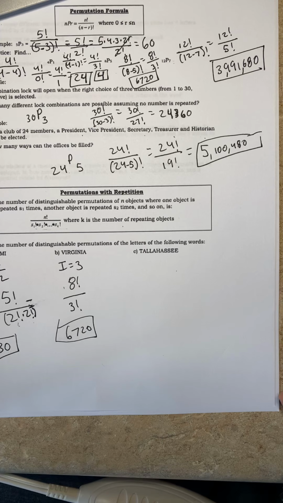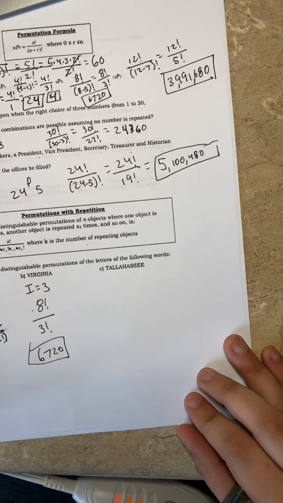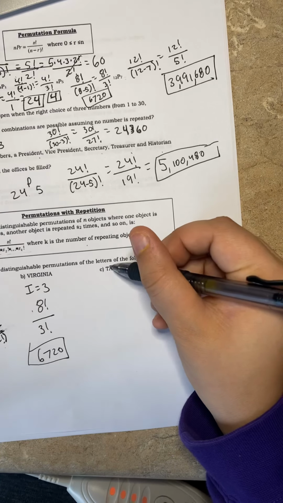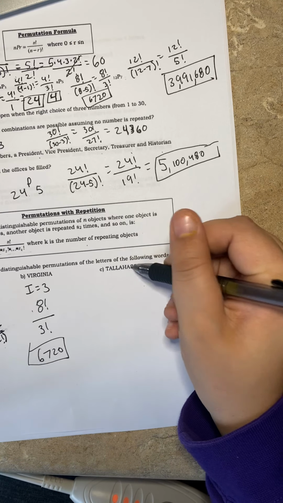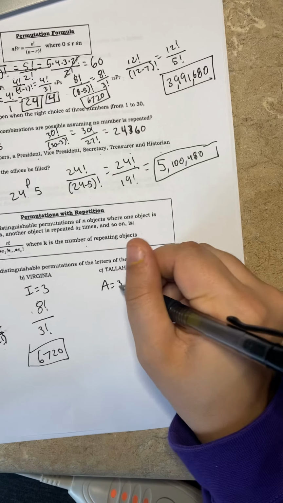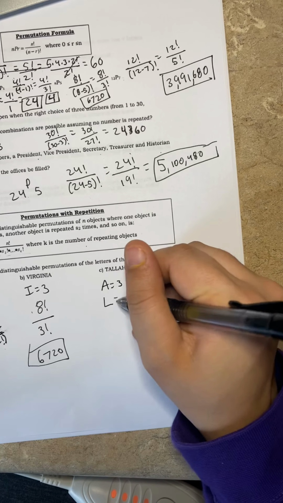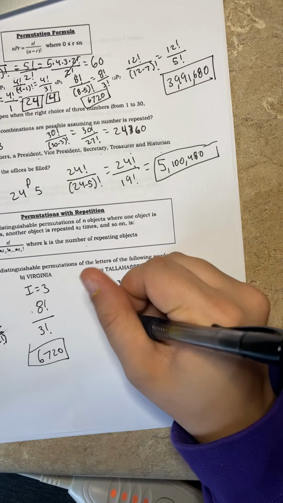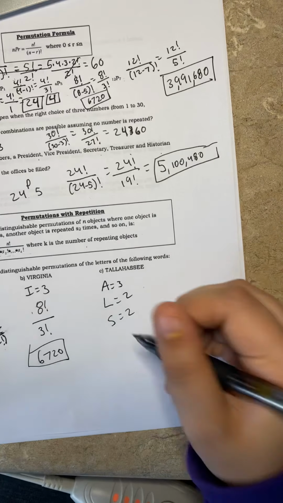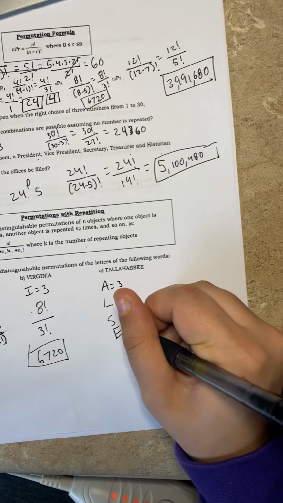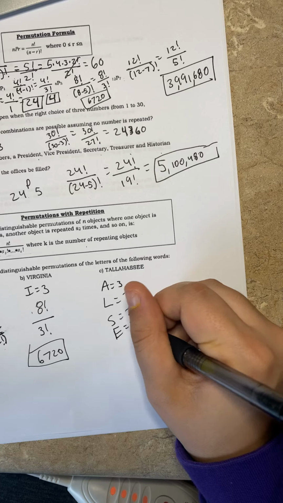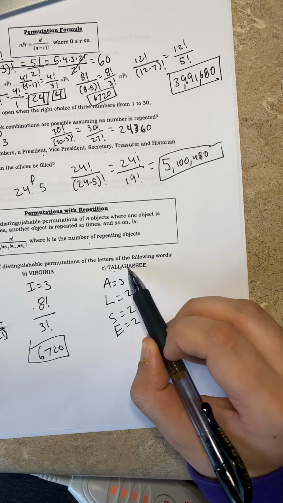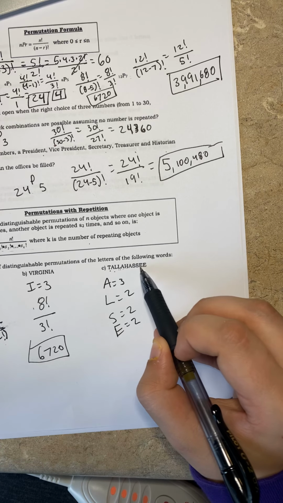All right, so now let's move on to the word Tallahassee. Okay, so Tallahassee. Let's look at it. T doesn't repeat, but A happens 1, 2, 3 times. So A happens 3 times. L happens twice. H, S happens twice. And E happens twice. So then, let's see, how many letters do we have total? 1, 2, 3, 4, 5, 6, 7, 8, 9, 10, 11.